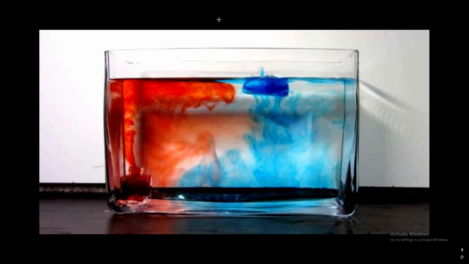Next is convection. It is a motion in a gas or liquid in which the warmer portions rise and the colder portions sink. Here's an experiment using a clear container filled with water, with hot water dyed red and cold water dyed blue. You can clearly see how the red warmer water rises to the top, while the blue cooler water sinks to the bottom.